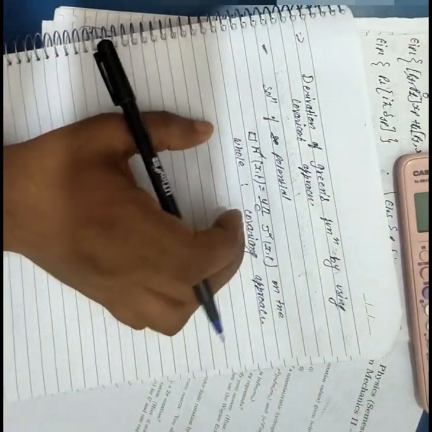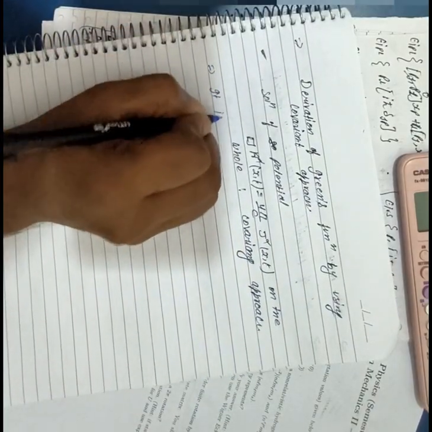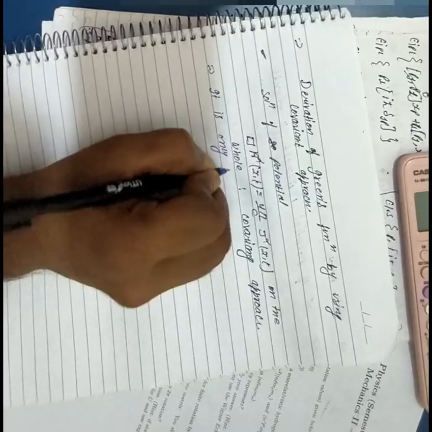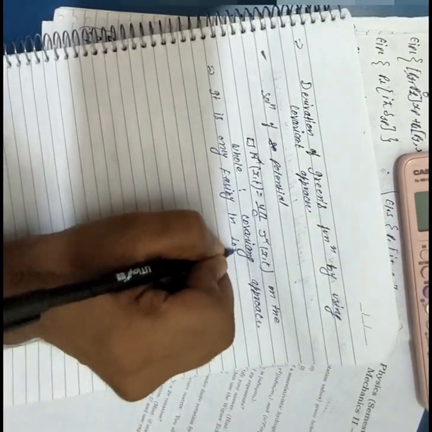Now it is only feasible in Lorentz gauge.